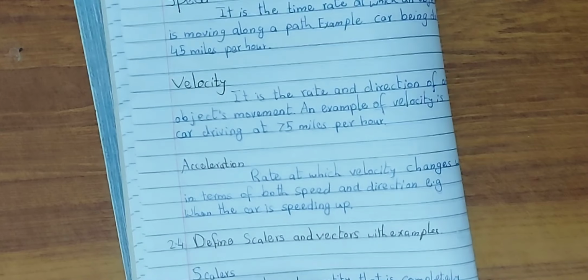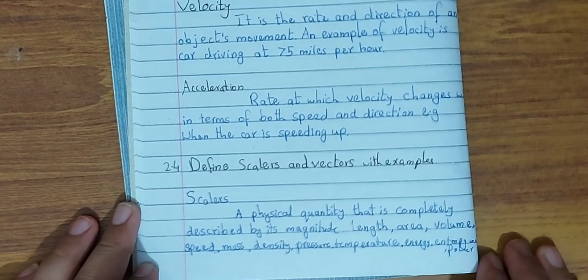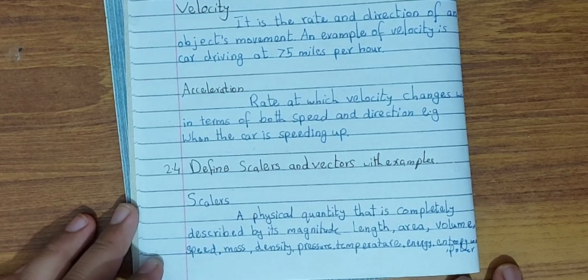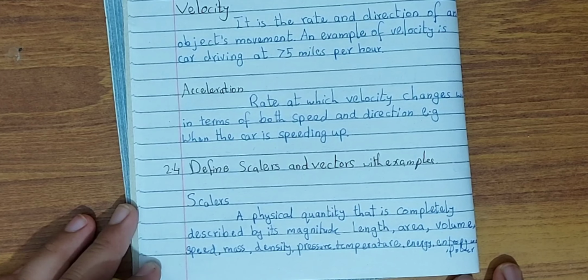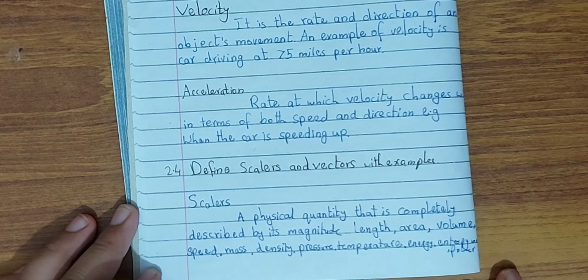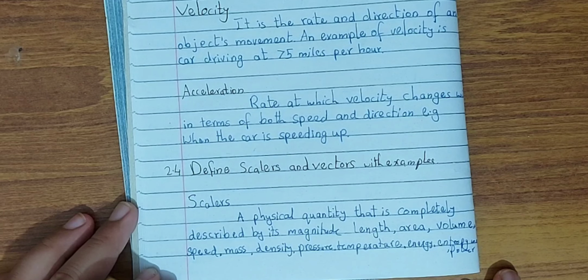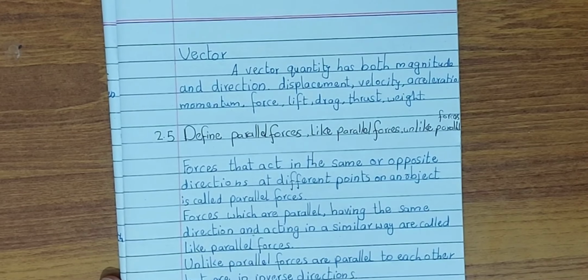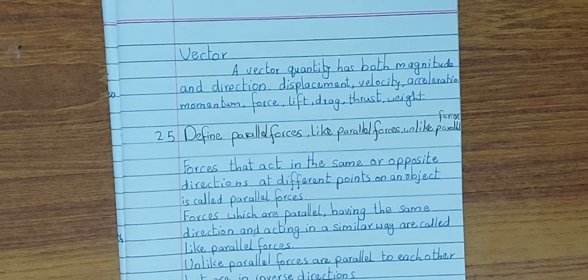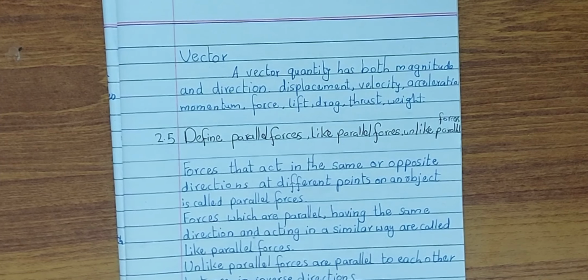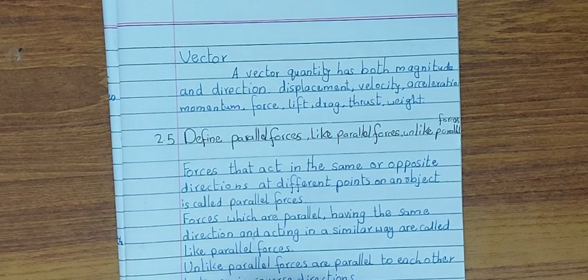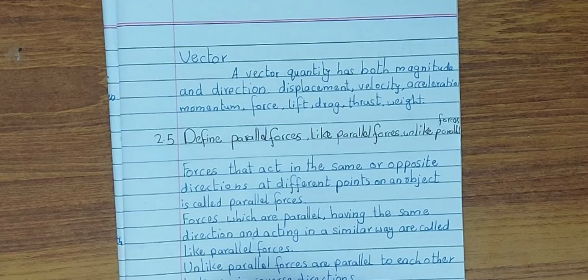Scalars: a physical quantity that is completely described by its magnitude, such as length, area, volume, speed, mass, density, pressure, temperature, energy, power. Vector: a vector quantity has both magnitude and direction, such as displacement, velocity, acceleration, momentum, force, lift, drag, thrust, weight.